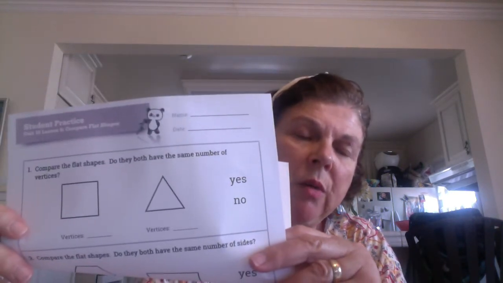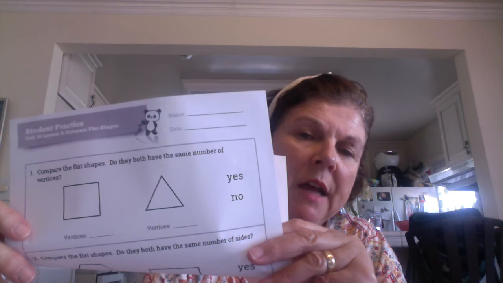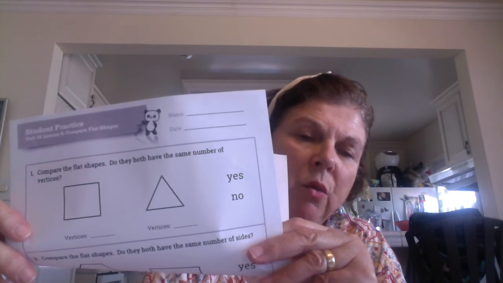So friends, in your workbook, you have 4 pages that are connected to this, and then there's also a challenge page, which you can do if you want to. I can only show you a little part of the page. It looks something like this. It will have two shapes. It's going to ask you to count the vertices or the sides for them and then say yes or no on whether they have the same amount.